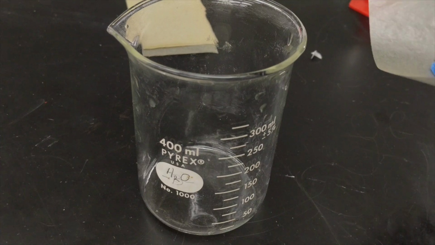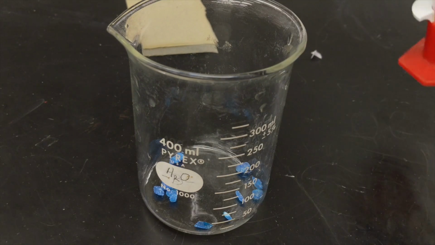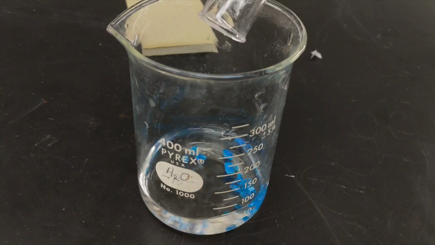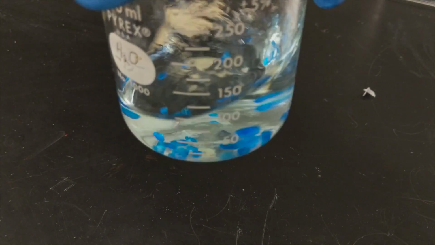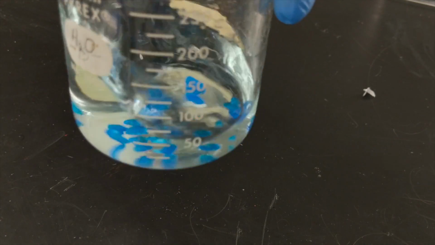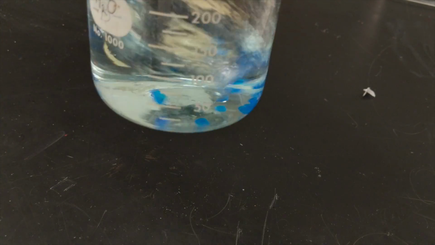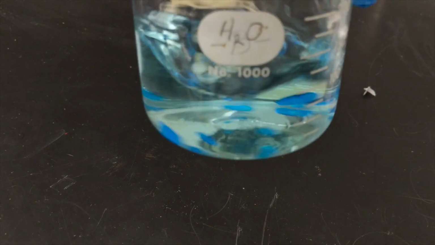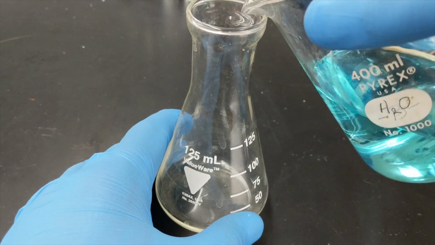Add the cupric sulfate to the 100 milliliters of water to make a 0.094 molar solution. Stir. It's going to take a lot of stirring. Then add to a flask to make your last cell.